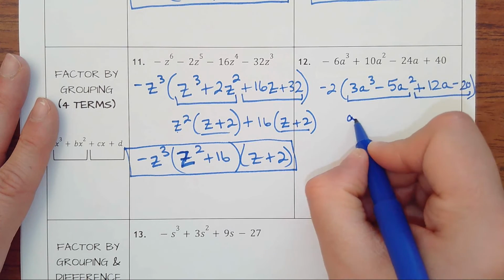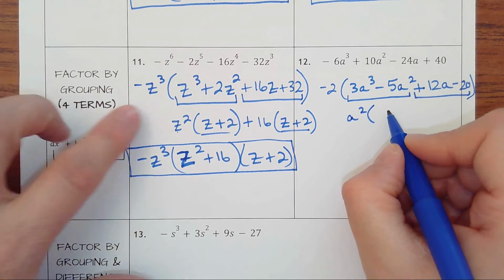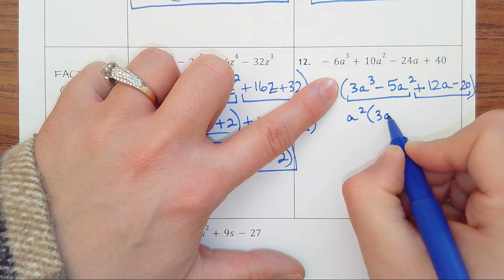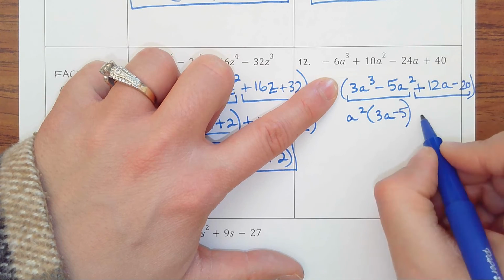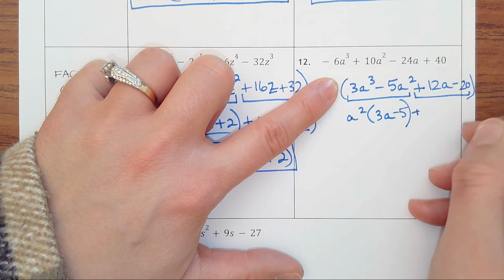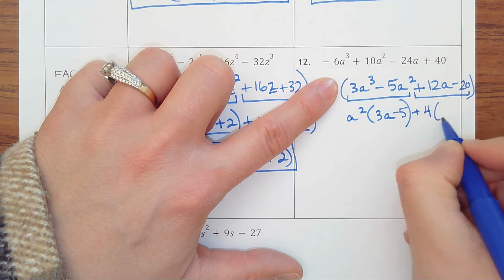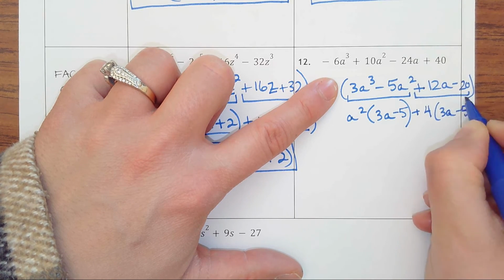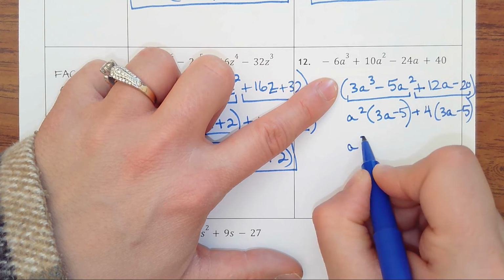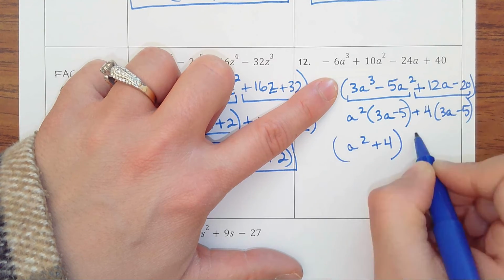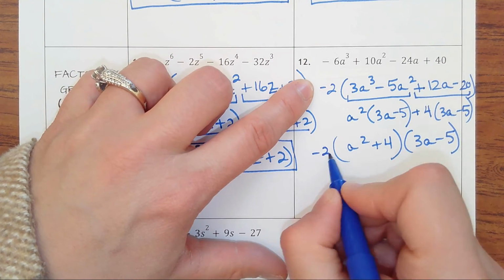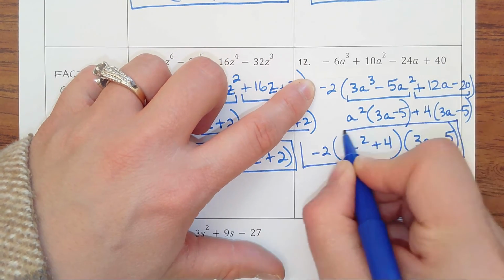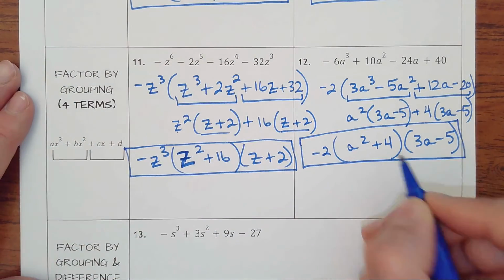Take out an a squared to have 3a minus 5. Bring down your plus. Take out a 4 to have 3a minus 5. So we did it right. We got a squared plus 4 gets put together, times 3a minus 5 gets put together, and then bring down my negative 2. I can't factor that anymore because that's not minus 4.